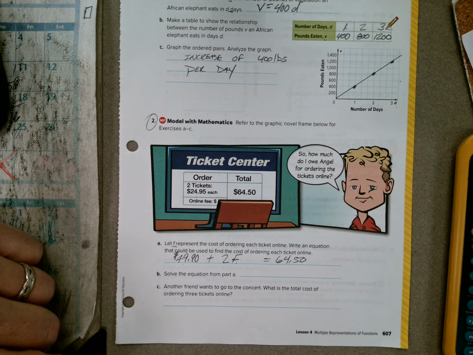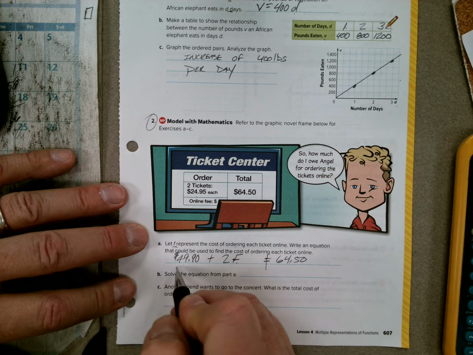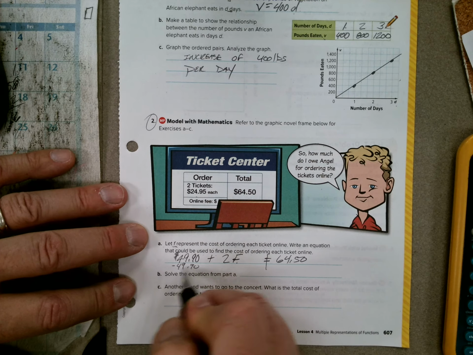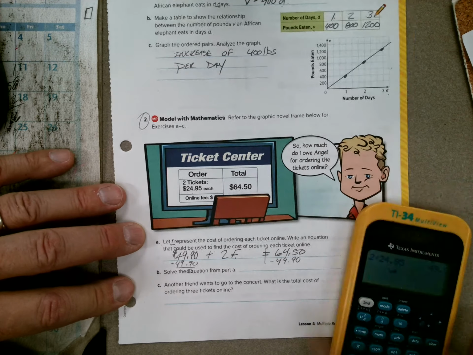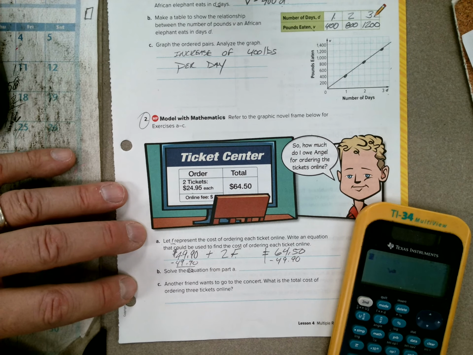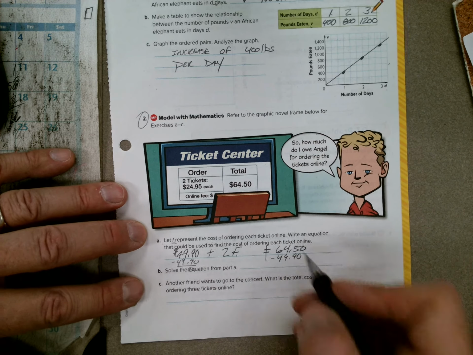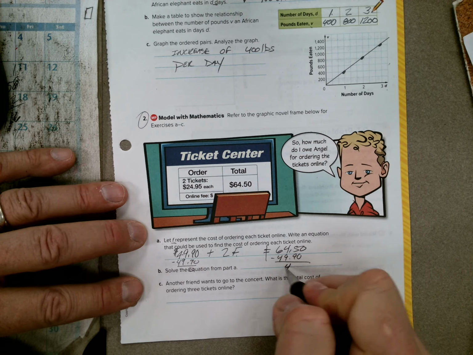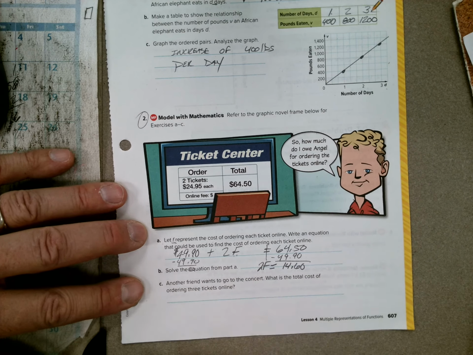So this is kind of a 2-step equation, and I'm glad I'm doing this with you. We've done these in class, which is good. We subtract $49.90 from both sides and get 0 on one side. Let's use our calculator. $64.50 minus $49.90 equals $14.60. What's left over here? 2F.